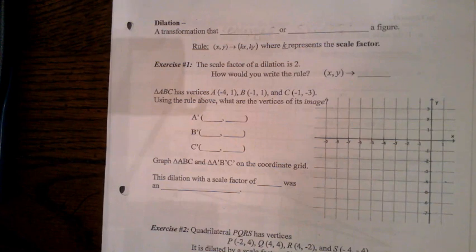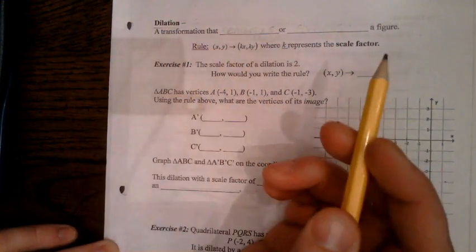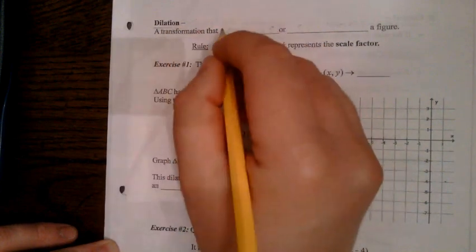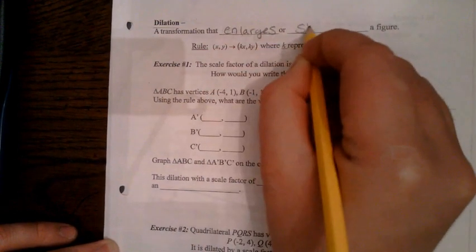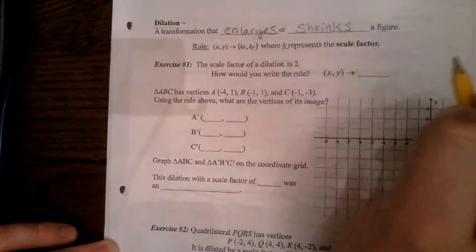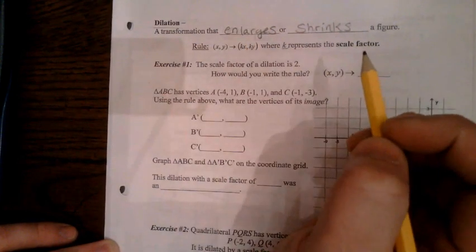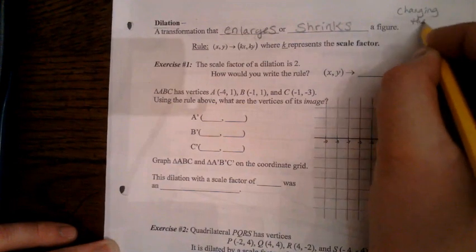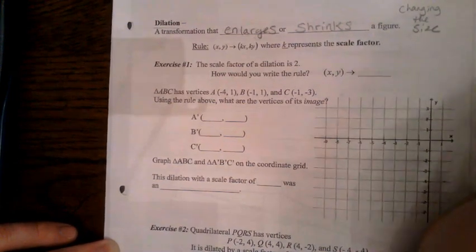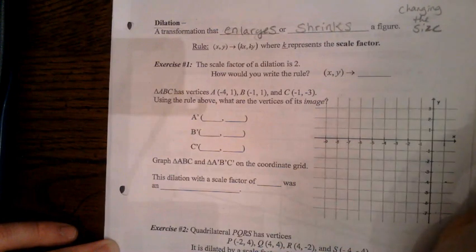Yesterday in class, we talked about scale copies or similar figures, where we had shapes or triangles that were the same triangle but different sizes. Today we're going to talk about dilation, which we did talk about a little bit yesterday. A dilation is a transformation that enlarges or shrinks a figure. It makes it bigger or smaller. Okay, it's changing the size. That's really what's going on with the dilation, is we're changing the size.